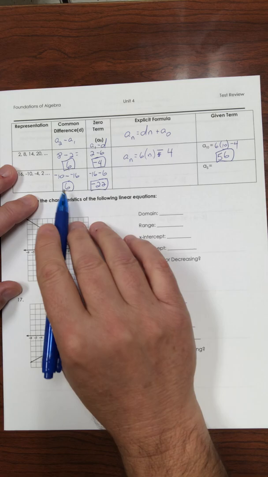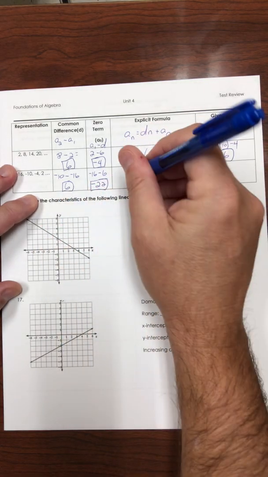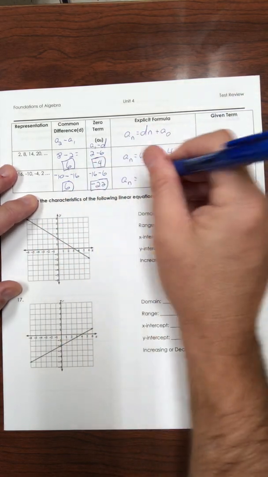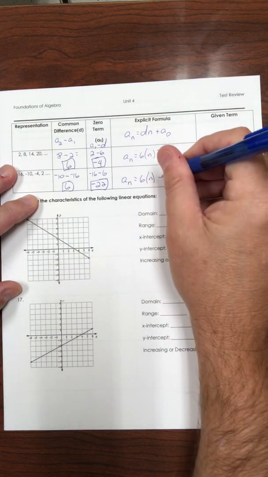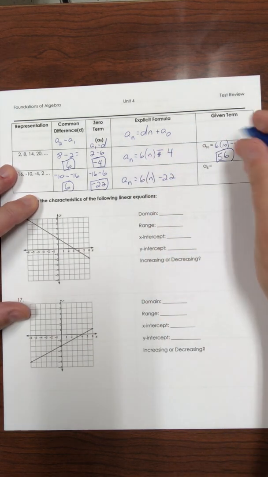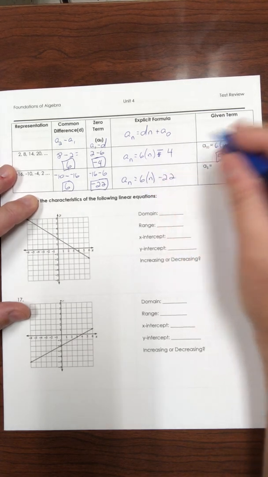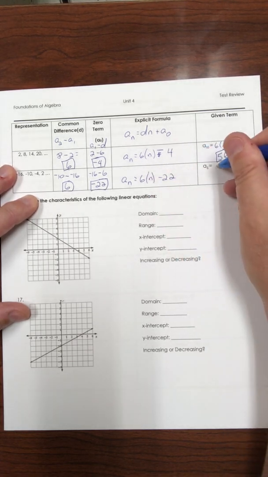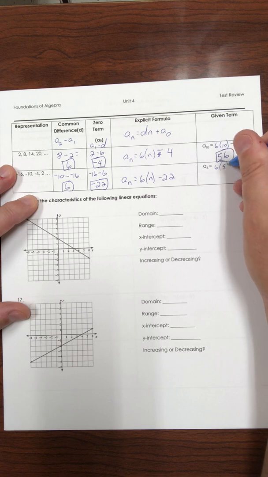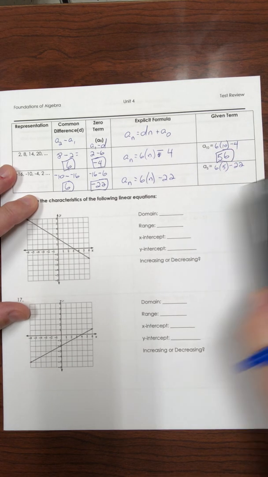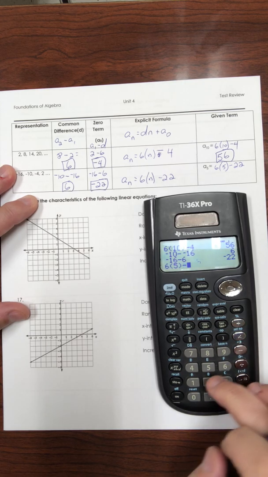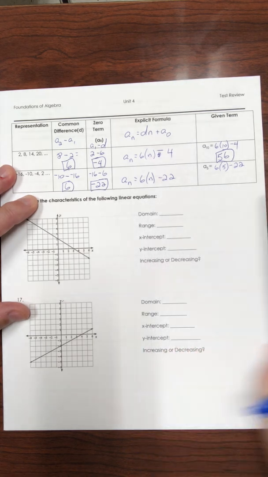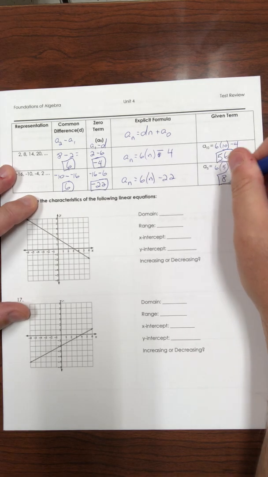So now I'm ready to plug these into my formula. My difference is 6 again, minus 22. So to find the fifth term, I'm going to plug 5 into that n. So that's going to give me 6 parentheses 5 minus 22. That's ready for calculator. And that gives me 8.